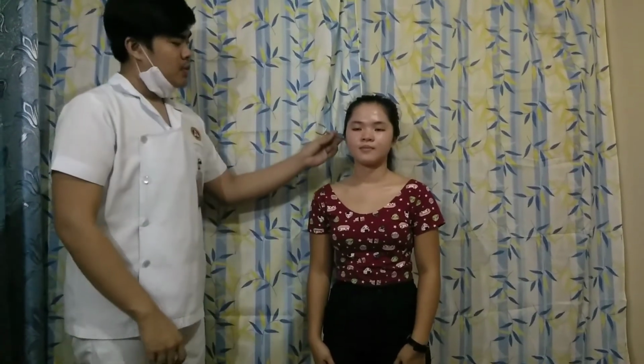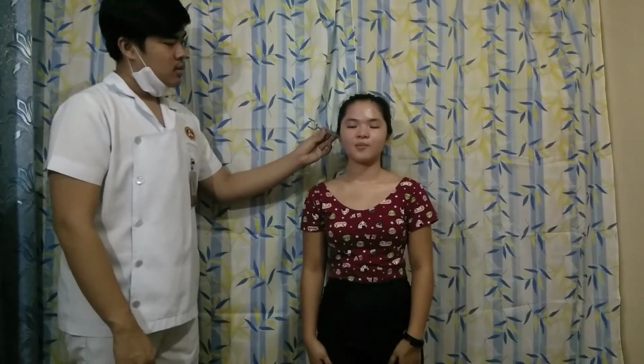We're now going to do the Rinne test. It is the comparison of air conduction and bone conduction. We're going to place the tuning fork on the mastoid part of our client. Before moving the tuning fork, we need to make sure that the client will not hear any vibration. Ma'am, do you hear any vibration? Wala po. How about now? Meron po. The air conduction is twice as long as the bone conduction.